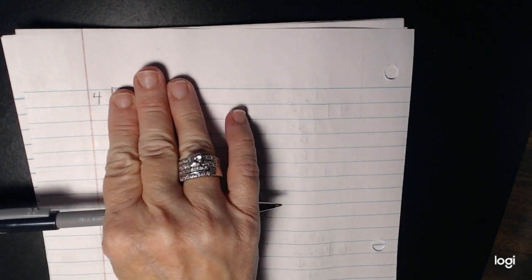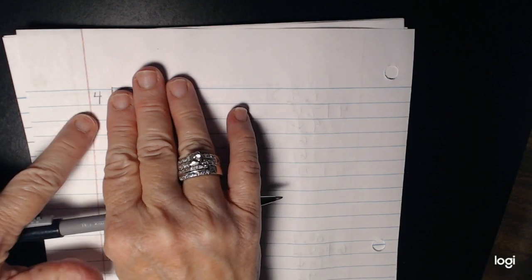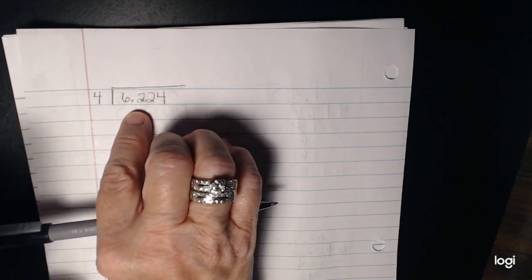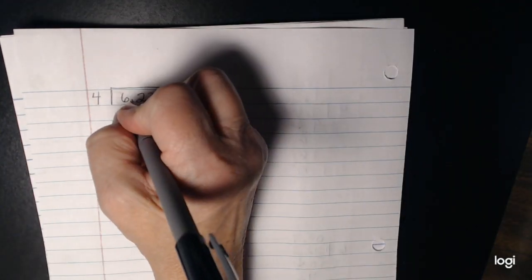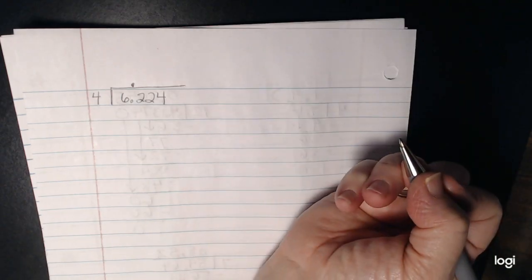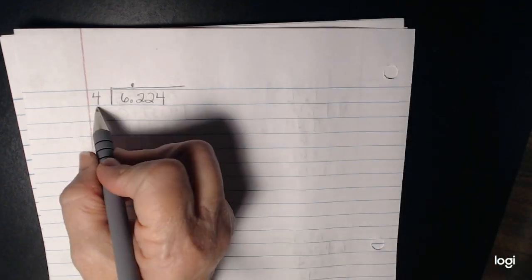All right, hopefully most of you did pause your video and you tried to solve this on your own. Once again, there's no decimal out here in the divisor, which is good. So the decimal here in the dividend, all we have to do is carry it straight to the top. And that's it. Then we're going to divide like normal.